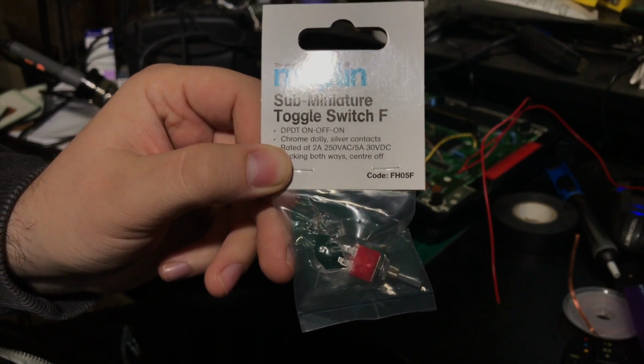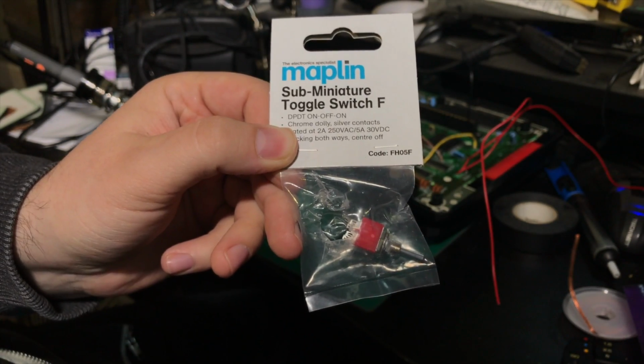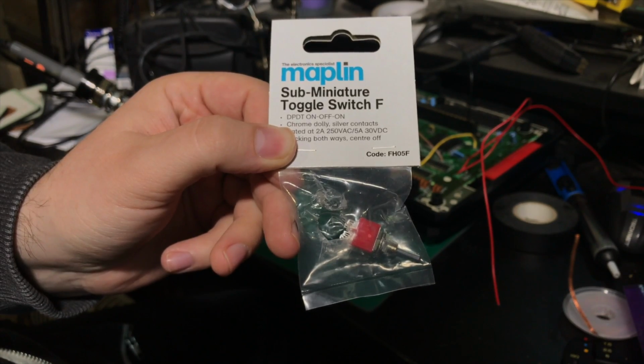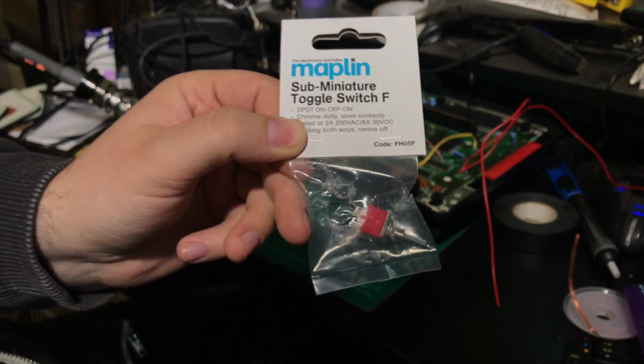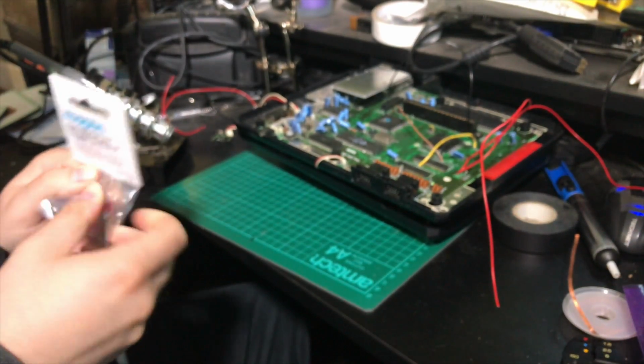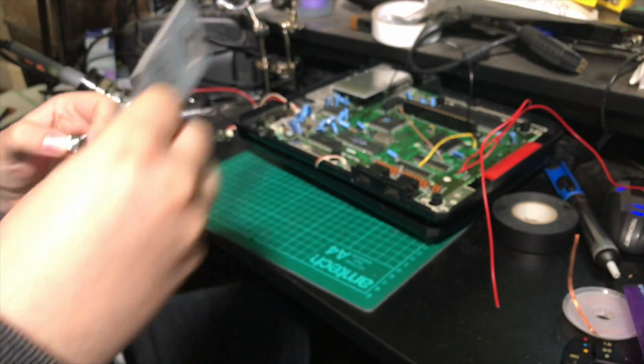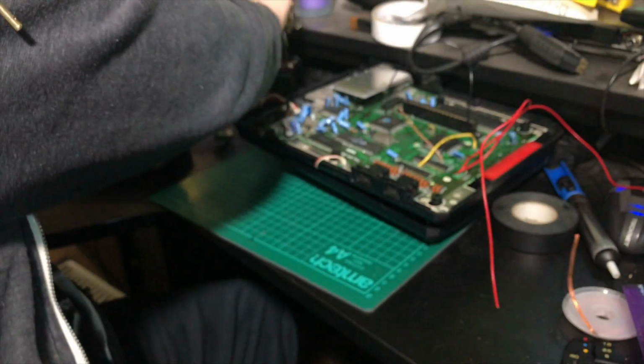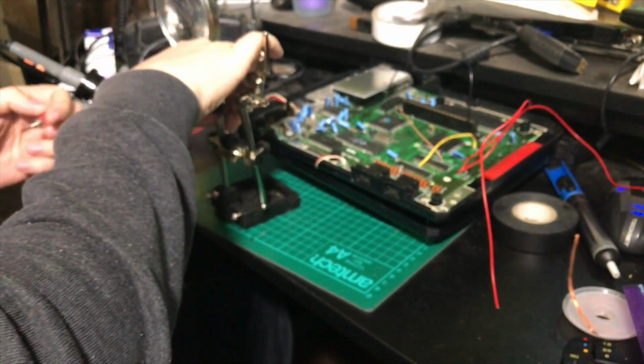Now we take an on-off-on switch. I bought this particular switch from Maplin. You only need a single pole switch, but this double pole double throw switch does the job fine. You can use a slide switch which will look a little bit better, but that requires a little more work in terms of mounting your switch.